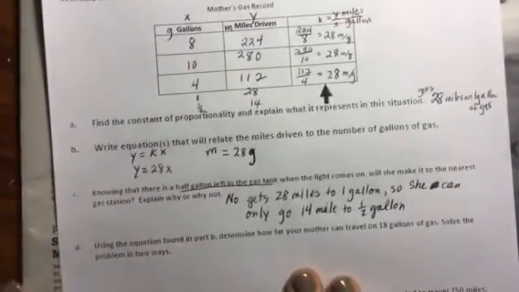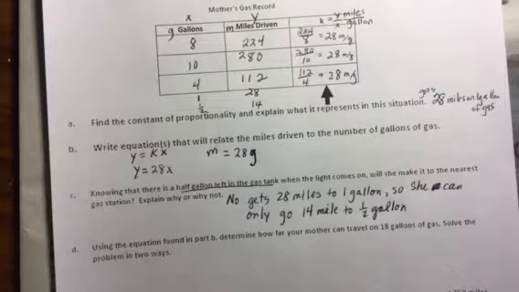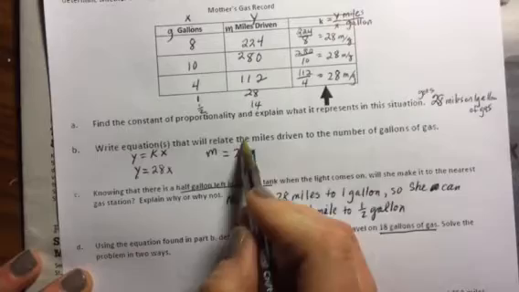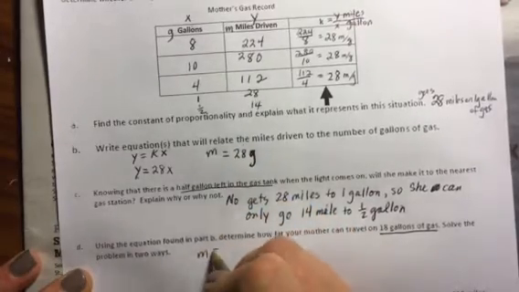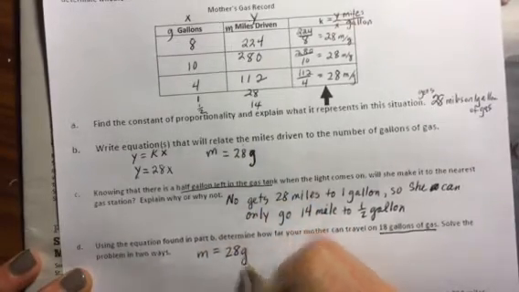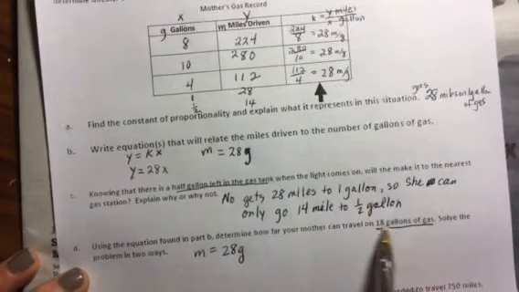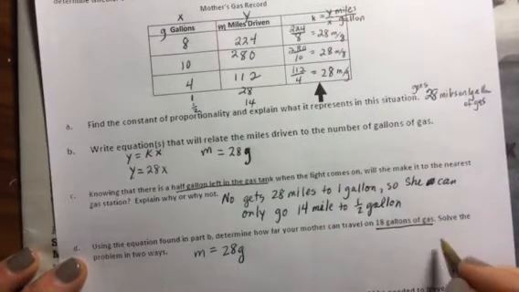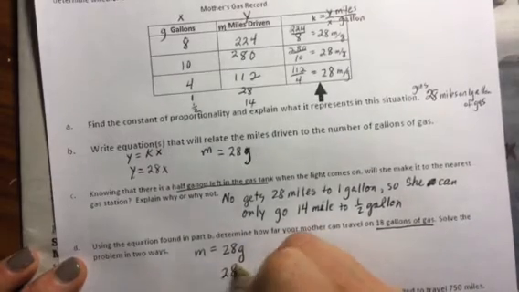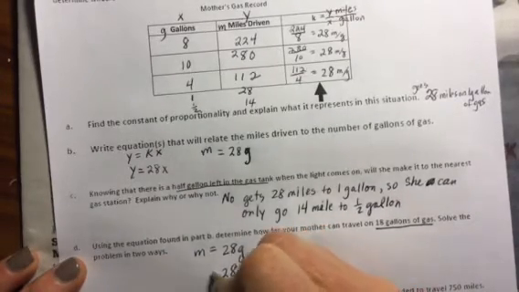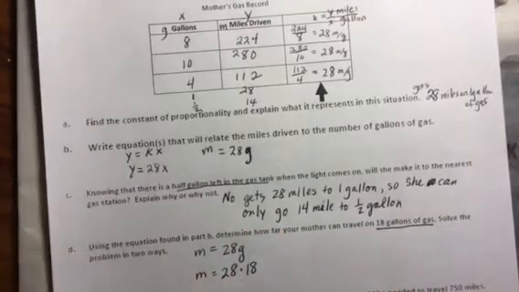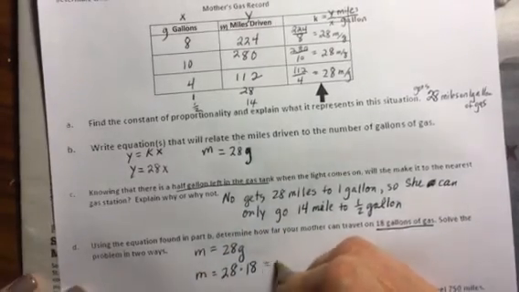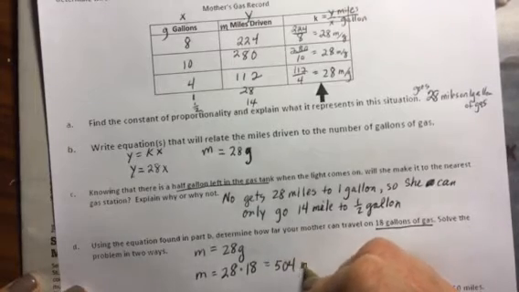All right, so then D says, using the equation found in part B, determine how far your mother can travel on 18 gallons of gas. Okay, so now she's got 18 gallons of gas, and we're going to use this equation up here. Miles equals 28 times G. And G, in this case, is going to be 18. So we're going to substitute in 18 for G. And that'll be 28 times 18 will equal the number of miles. And 28 times 18 is going to be 504 miles.